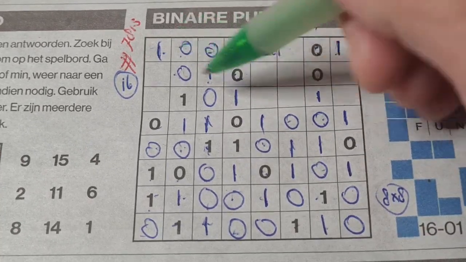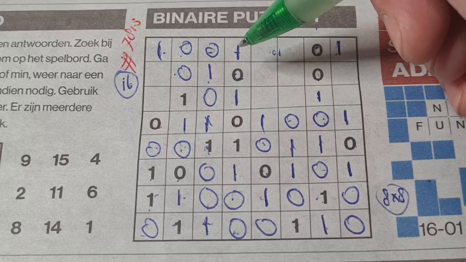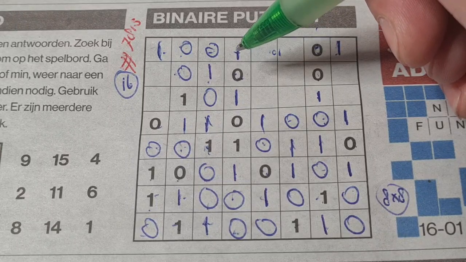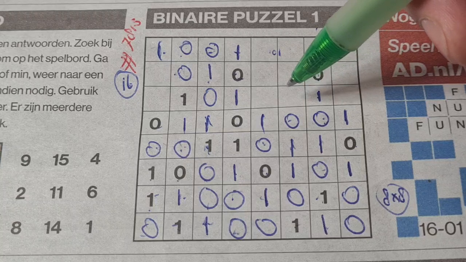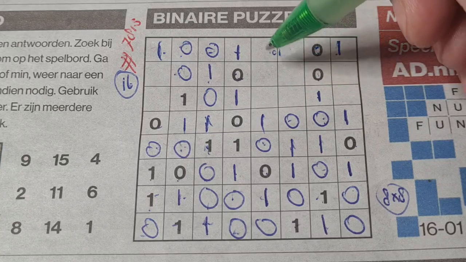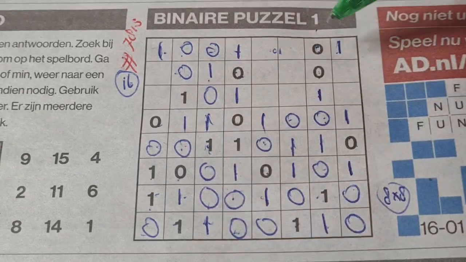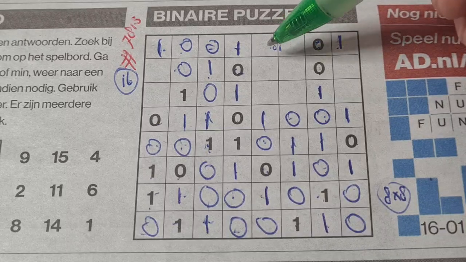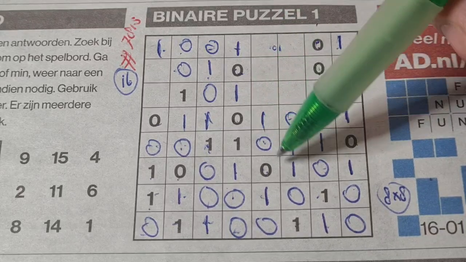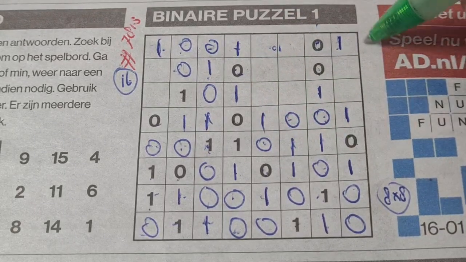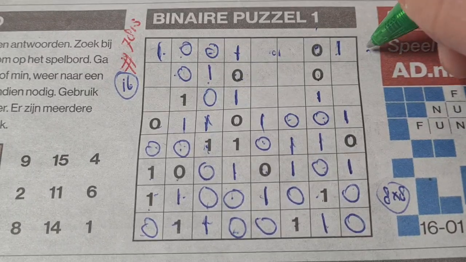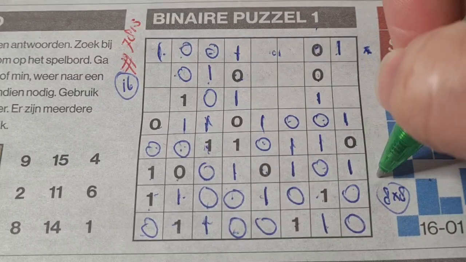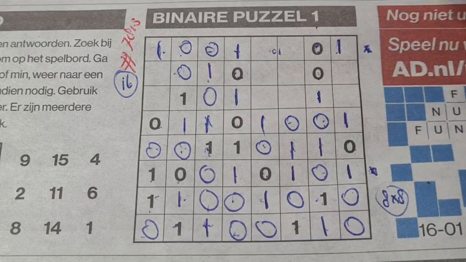Then, yeah. Okay, 1001. Can I compare here? Yeah, we can compare this row and that row.